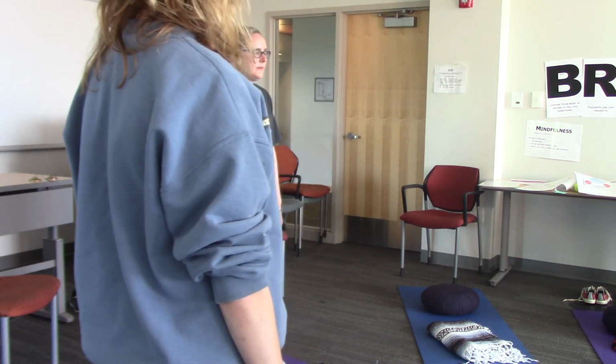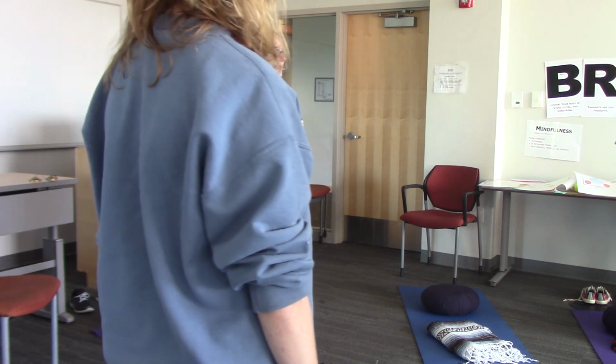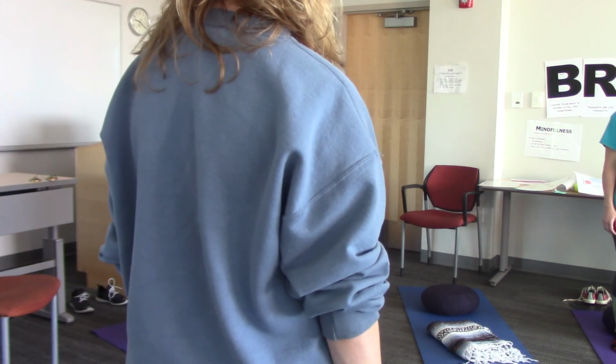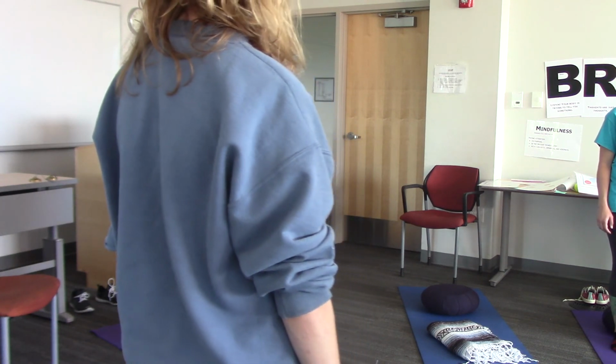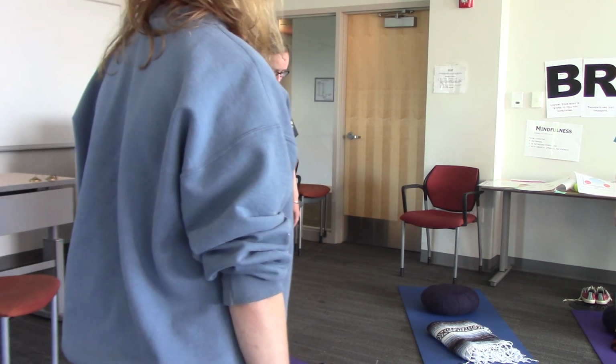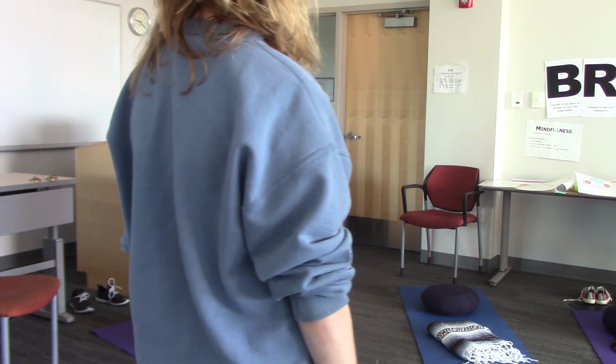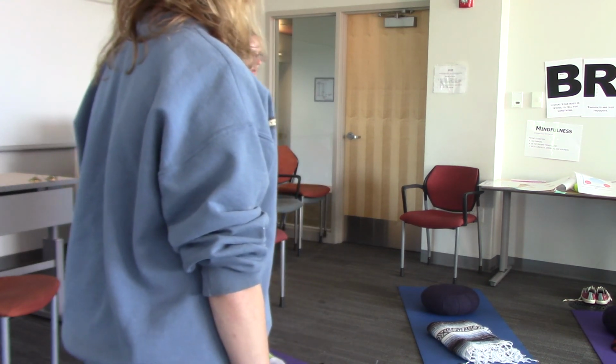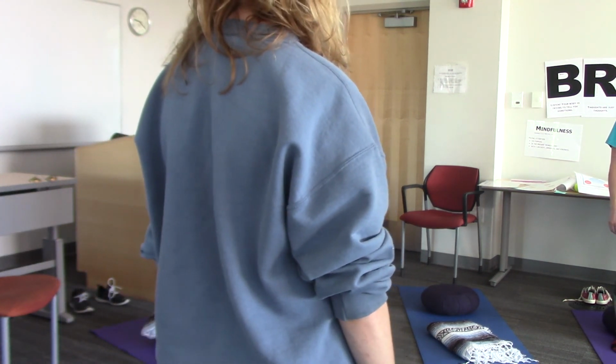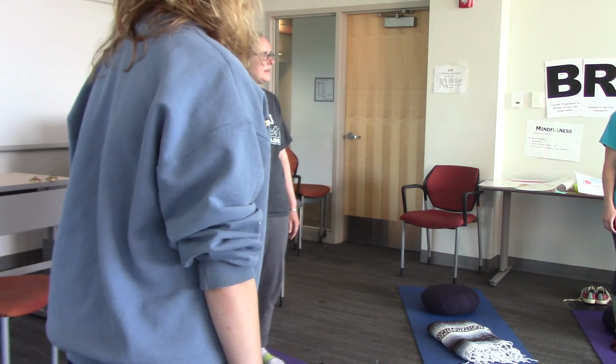And now, still trying to maintain balance, try shifting your hips to move in a circle over your feet. And keeping your feet firmly rooted on the ground, but rotating from side to side and front to back.